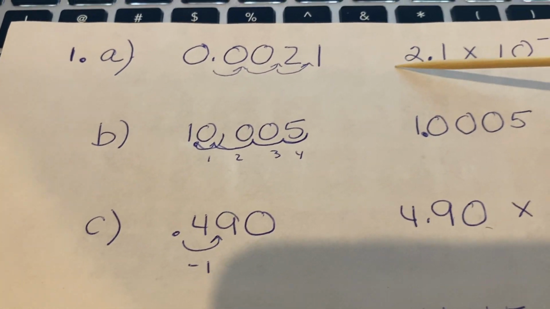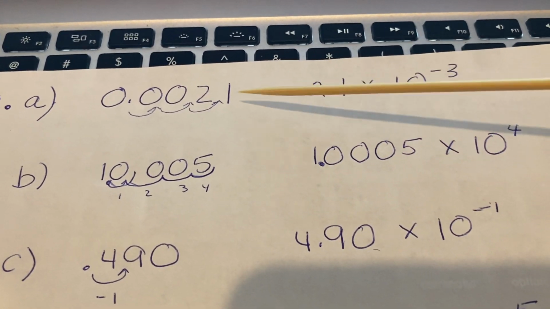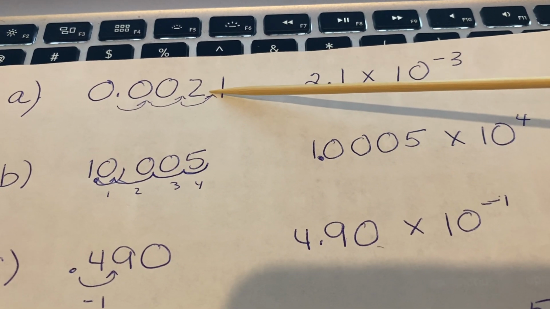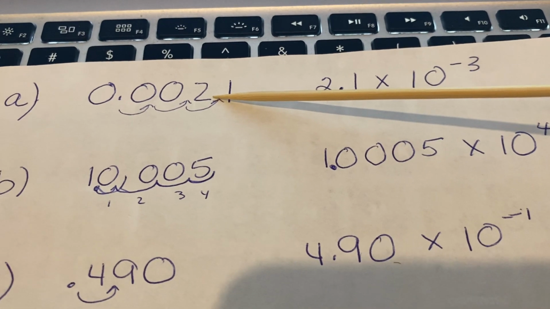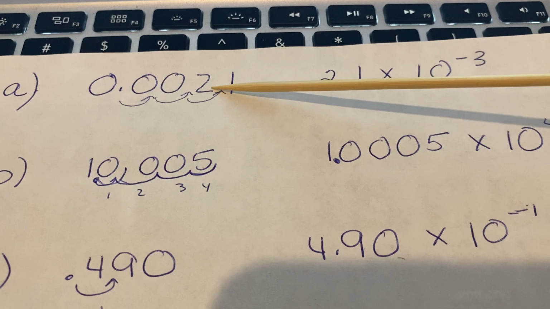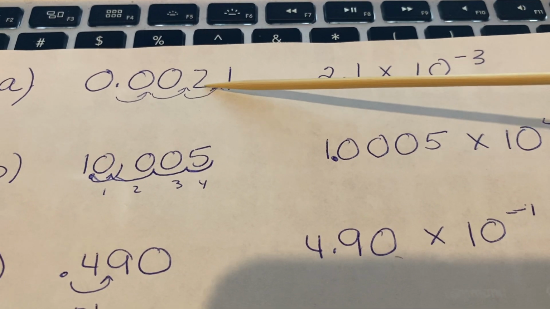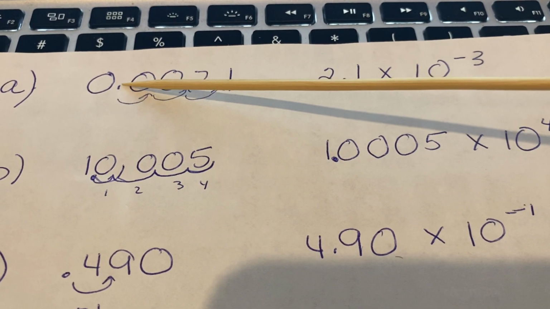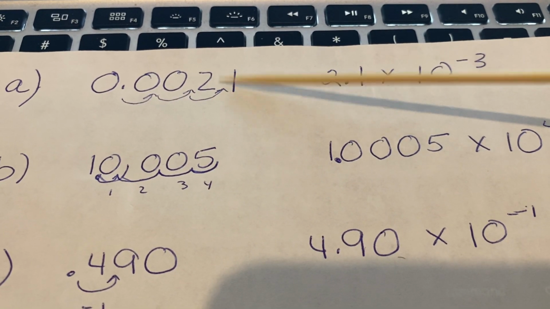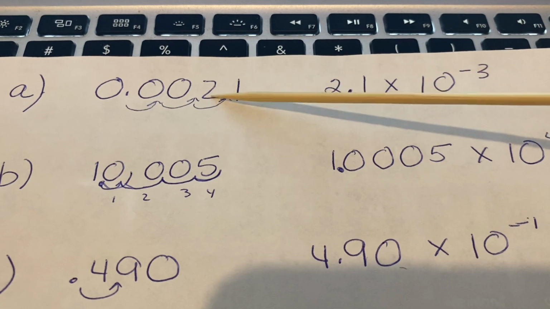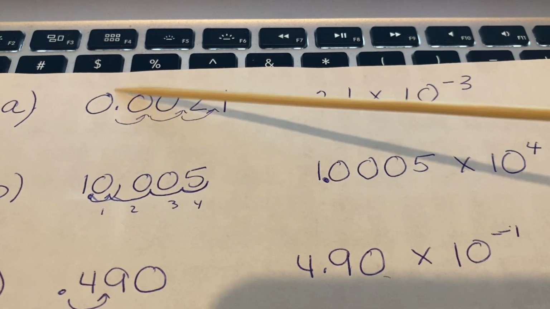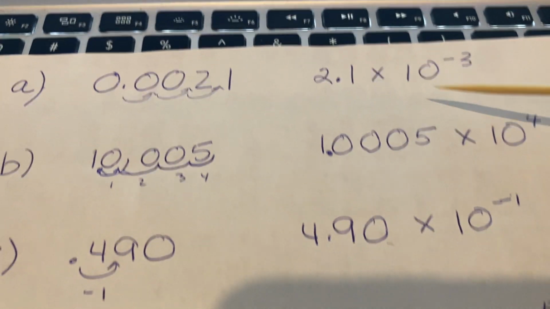So we want to change it to scientific notation. If we look here, we want to move it over so it's right there, because you want to make sure that scientific notation always has the numbers between 1 and 10, not including 10. So we move these over. We can move this over 1, 2, 3 places. So we have 2.1 times 10 to the negative 3, because we have a lower number, so it's 10 to the negative 3.